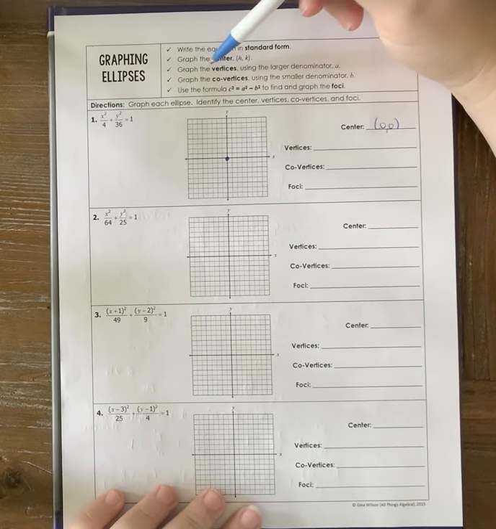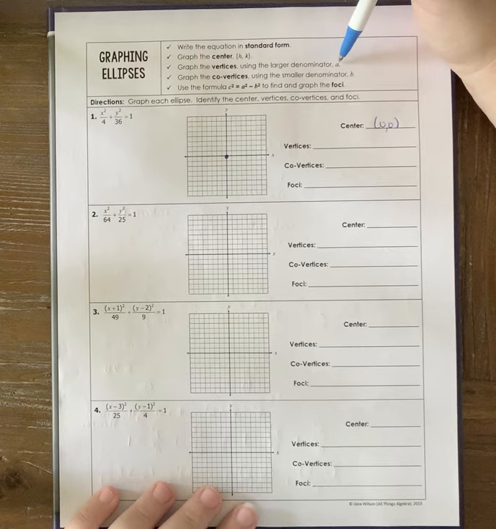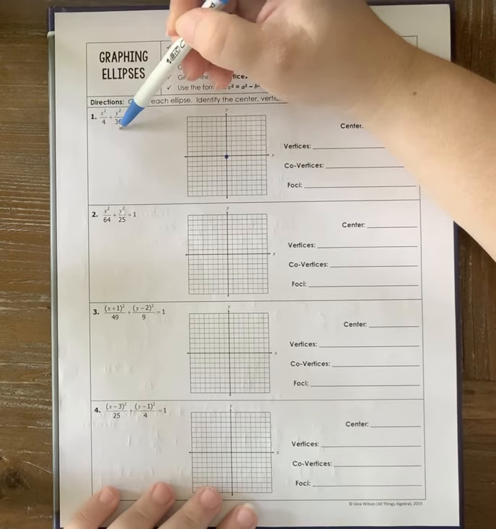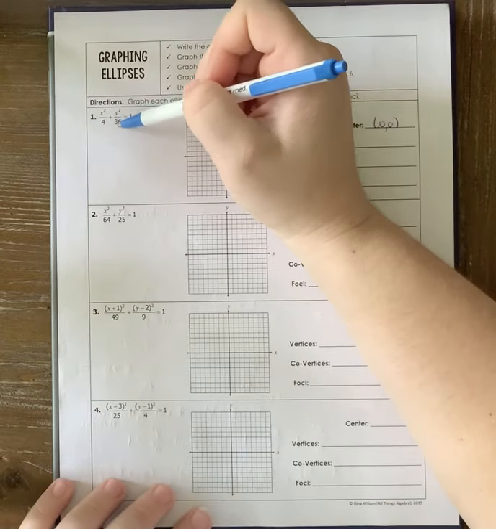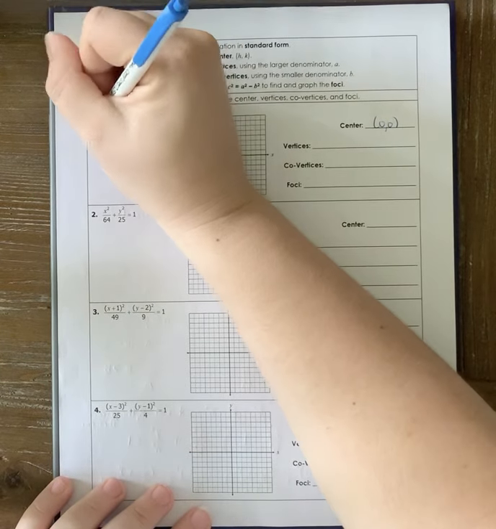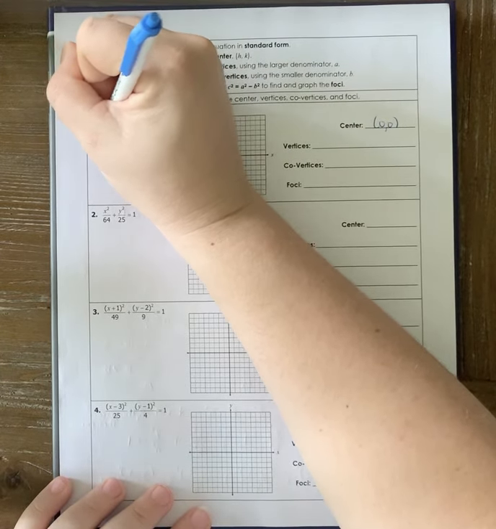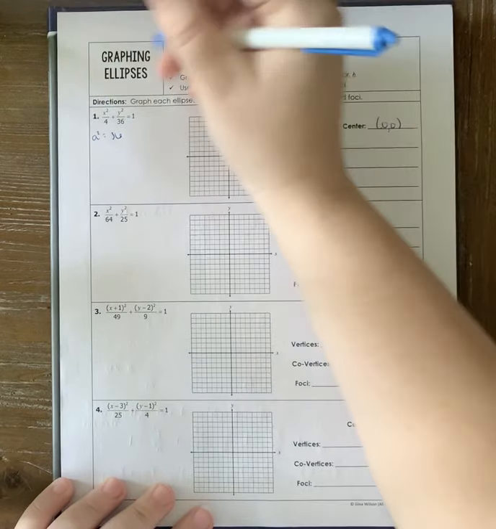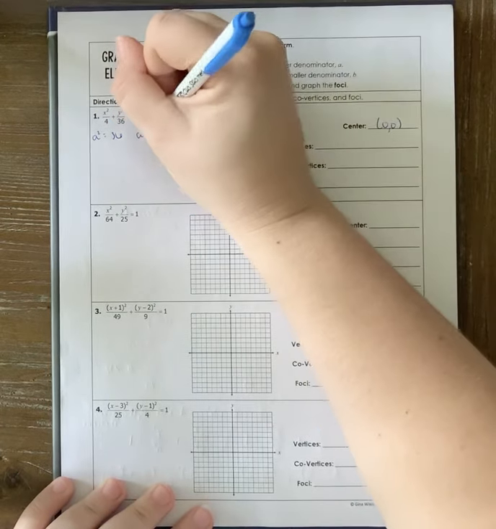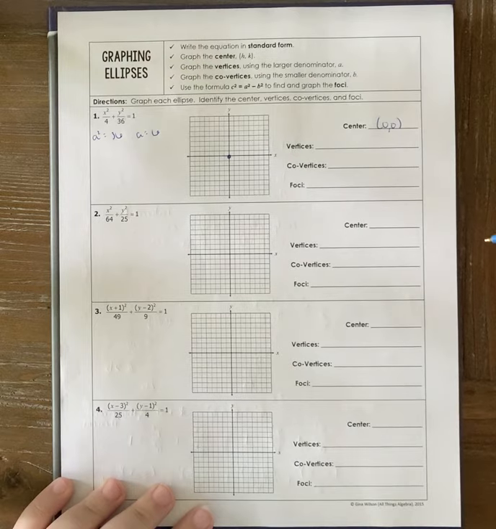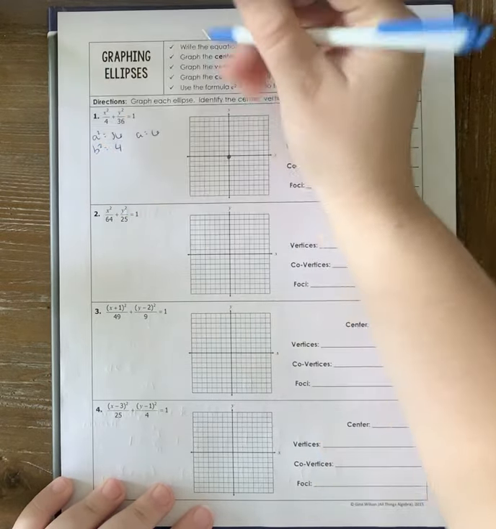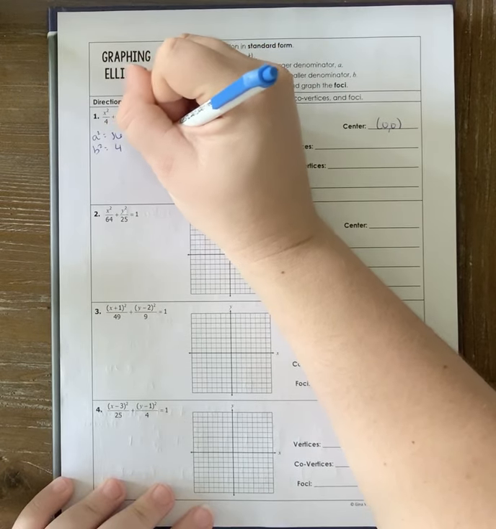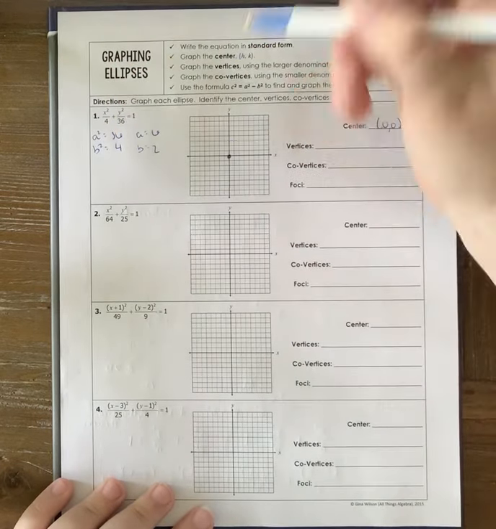Okay, then graph the vertices using the larger denominator, A. Our larger denominator is this one right here. Since this is our A squared, and this is our B squared, A squared equals 36, which means that our A is going to be 6, because the square root of 36 is 6. Our b squared is 4. The square root of that is 2. So our b is 2.